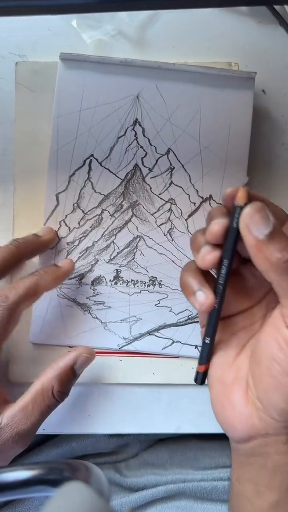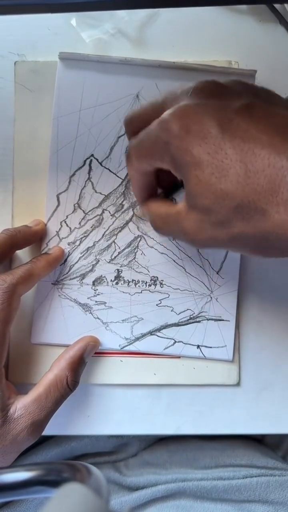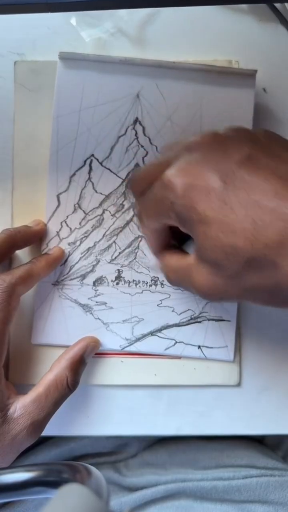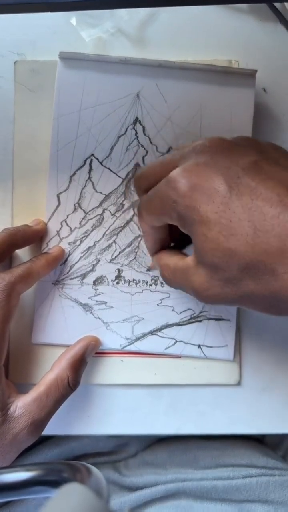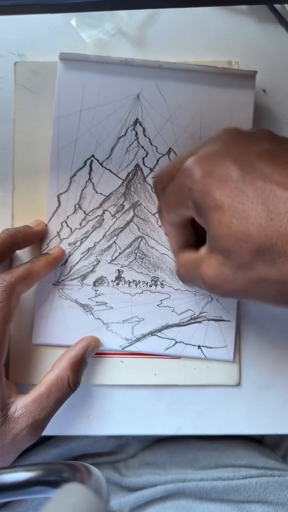Yes, I'm using the side of the pencil to get this swooping kind of, to try and replicate the snow in a way. Snow of the mountain.